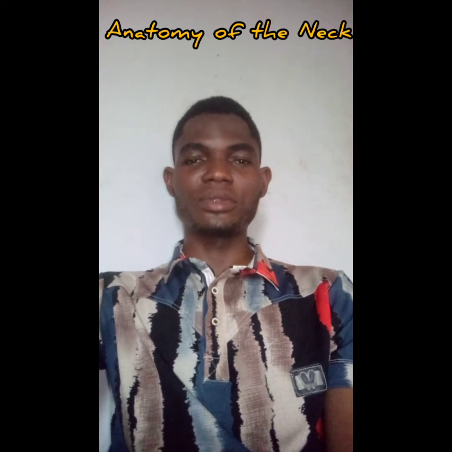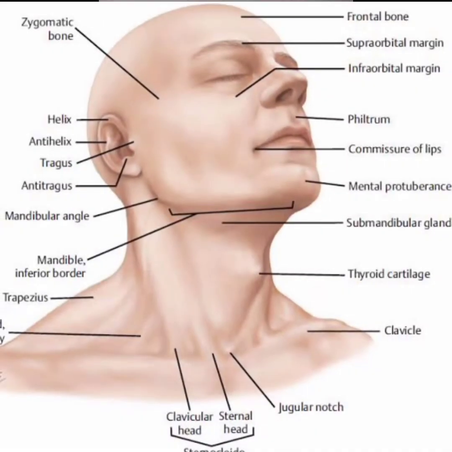In today's video, we'll just be looking at the anatomy of the neck. What do you understand by the neck? The neck is simply a quadrilateral structure that extends from the lower border of the mandible to the suprasternal notch and the upper part of the manubrium sterni, and also the upper part of the clavicle.